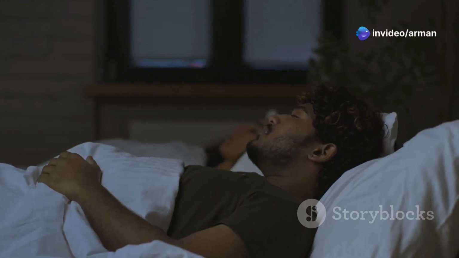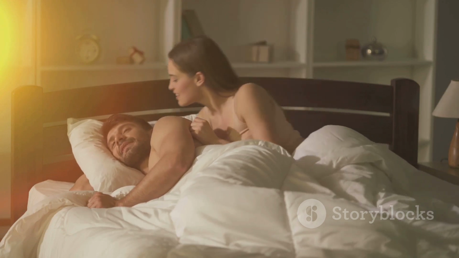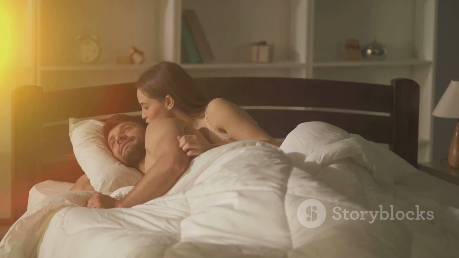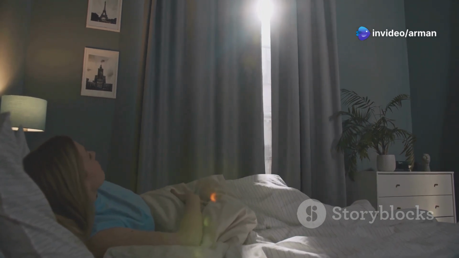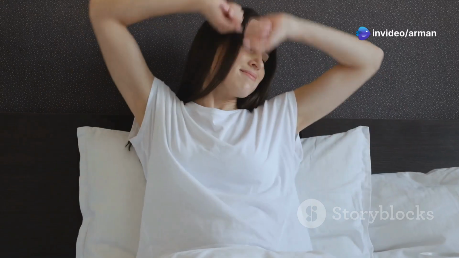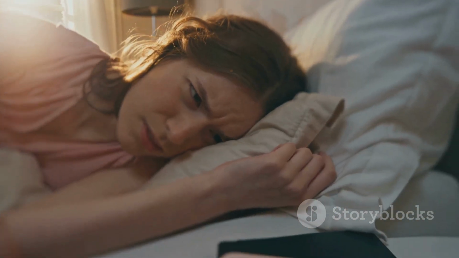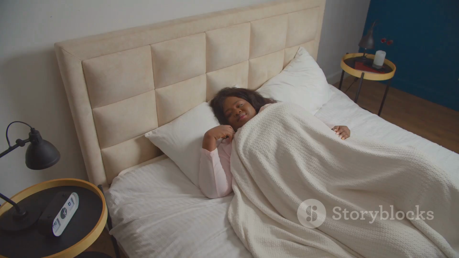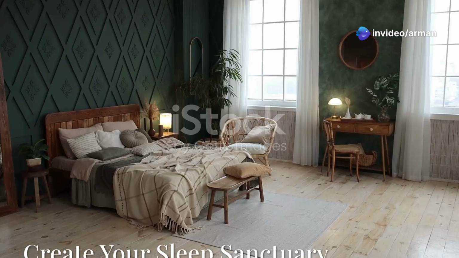Alright, tip number 1 is all about creating a consistent sleep schedule. You might be thinking, Armin, I already know this, but hear me out. Our bodies crave routine, and that includes when we sleep. By going to bed and waking up around the same time every day, even on weekends, you'll regulate your body's natural sleep-wake cycle, also known as your circadian rhythm. This will make it easier to fall asleep faster and wake up feeling refreshed. I know it can be tempting to sleep in on Saturdays and Sundays, but trust me, sticking to a consistent sleep schedule will pay off in the long run.